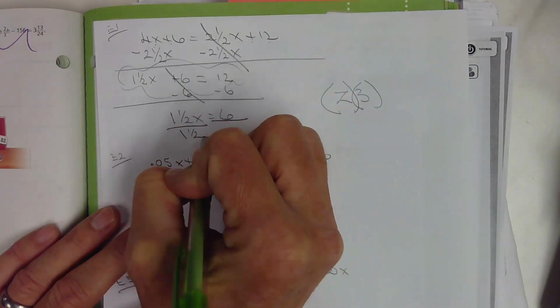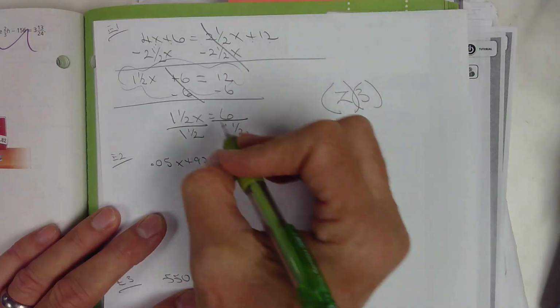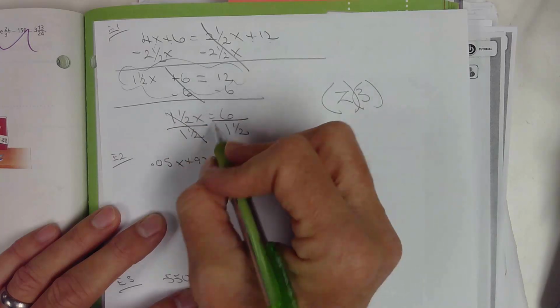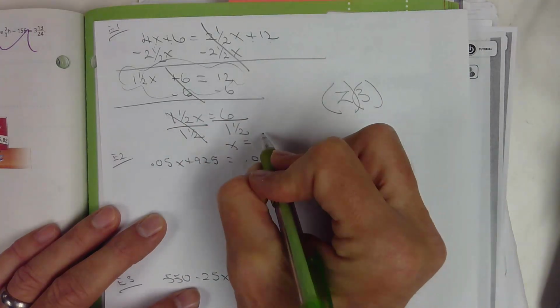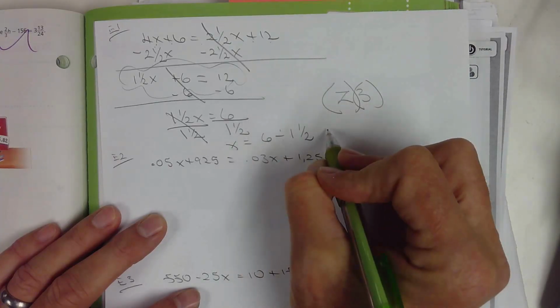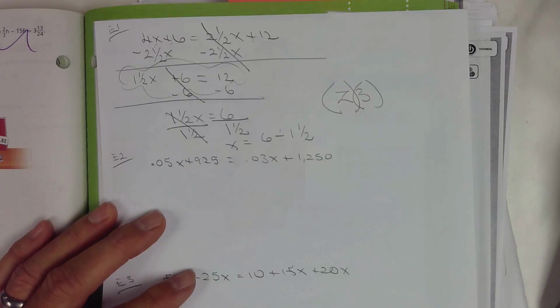1 1/2. Okay. They cancel out. I'm all done on that side. X is all by itself, equals 6 divided by 1 1/2. Okay. That should look familiar. I did a problem like this 5 minutes ago.